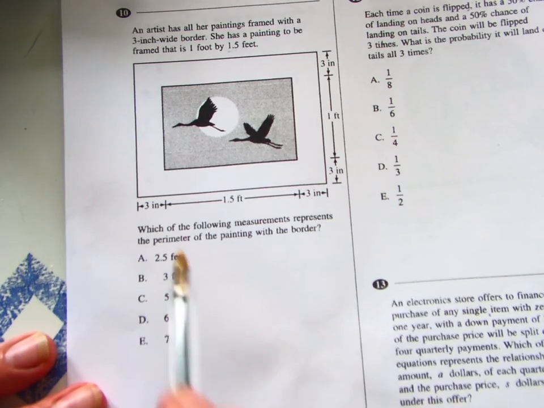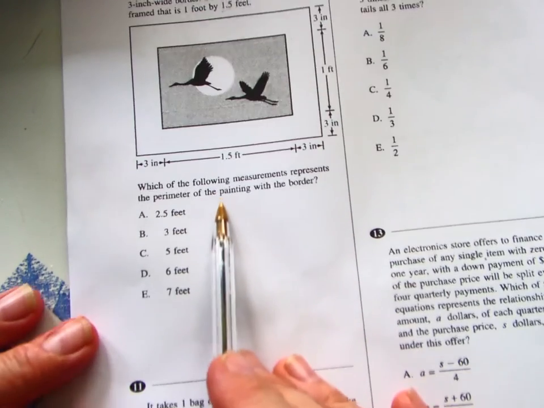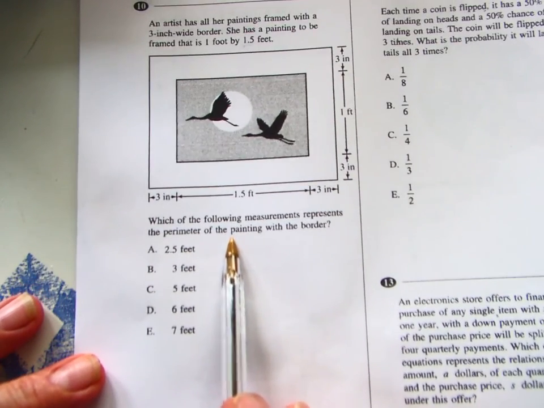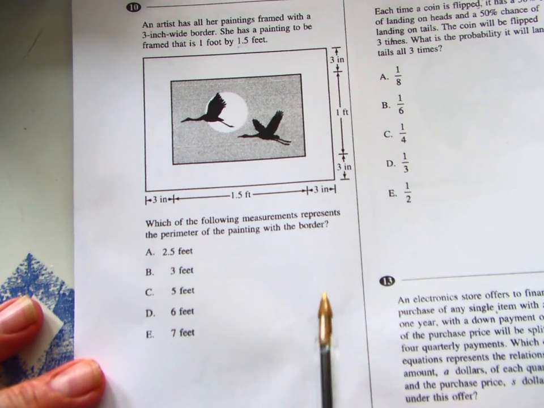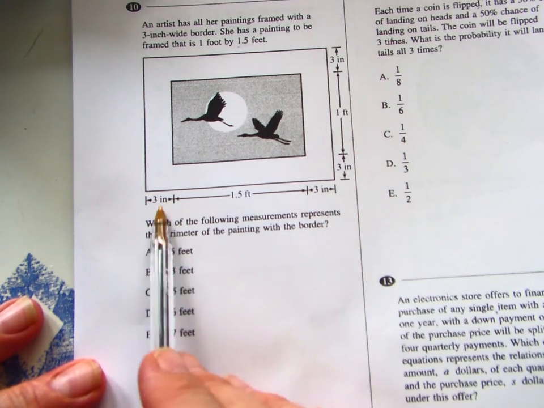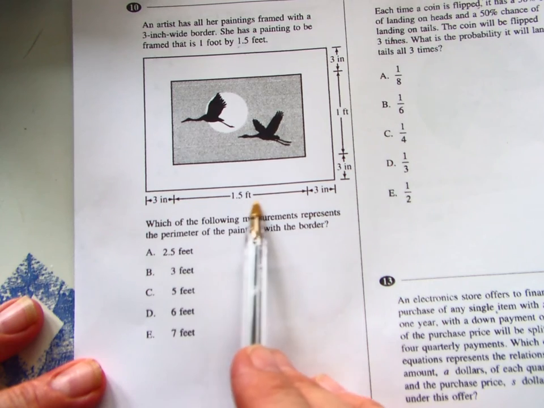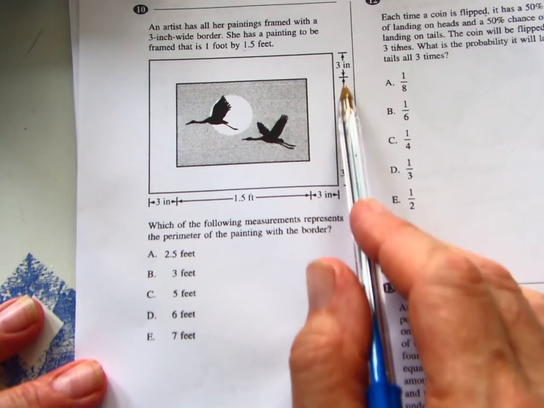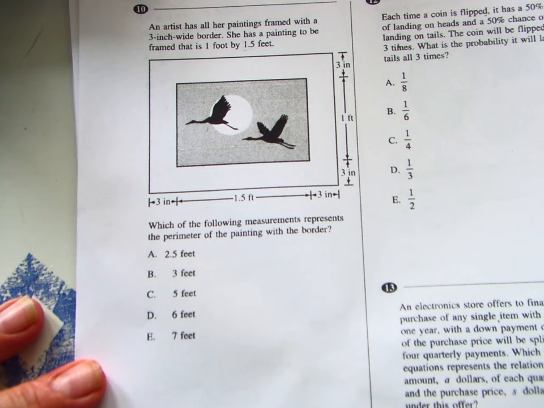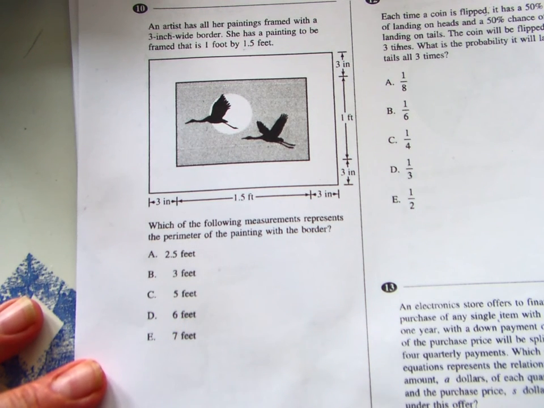Now, you want the perimeter. Which of the following measurements represents the perimeter of the painting with the borders? The perimeter is all the way around. So you got 3 inches plus 1 1/2 feet plus 3 inches plus 3 inches plus 1 foot plus 3 inches. Well, we're going to do the answer in feet, so let's figure this out in feet.